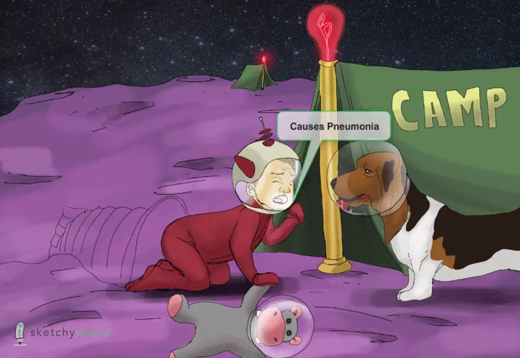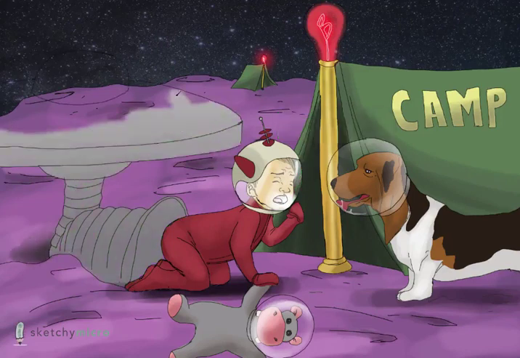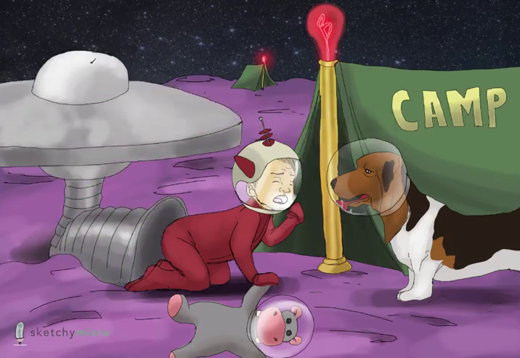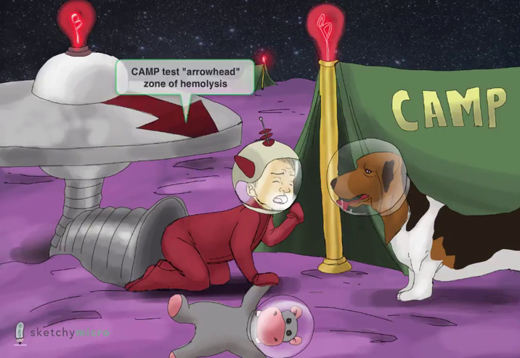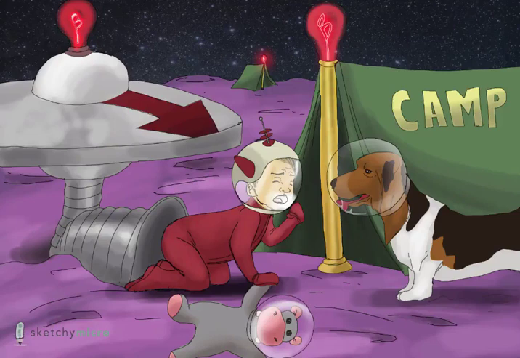Now we'll draw a mothership, which is going to help us teach the rest of our drawing. So just to reinforce the idea of the CAMP test, which is important for Group B strep, we're drawing this red arrow on the spaceship. If you imagine the spaceship as a petri dish, this red arrow is what the CAMP test will look like. The arrow head is the arc that forms at the point of intersection between the plated Group B strep and Staph aureus. Now let's pretend the mothership is in fact the baby's mother.